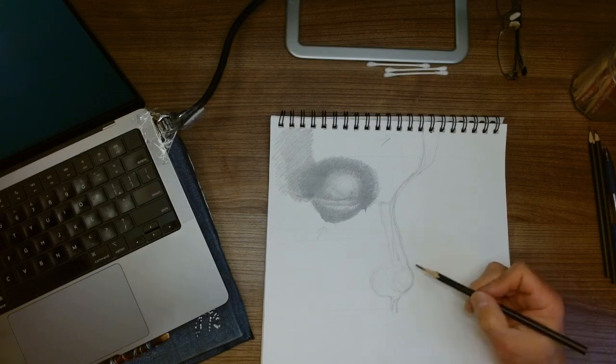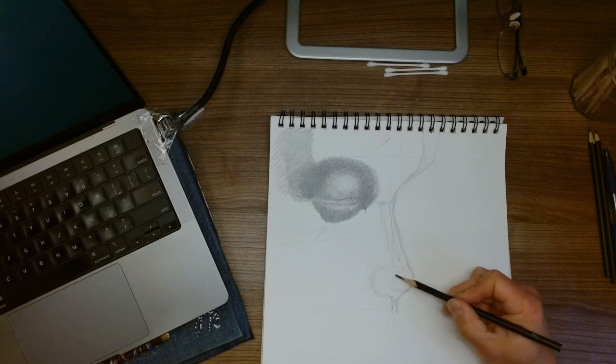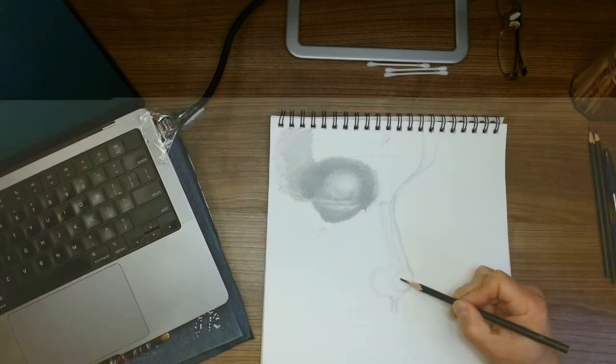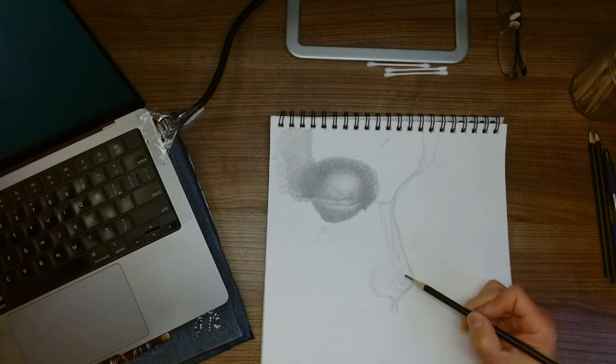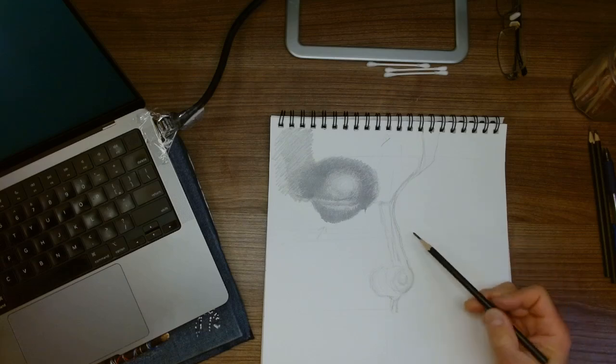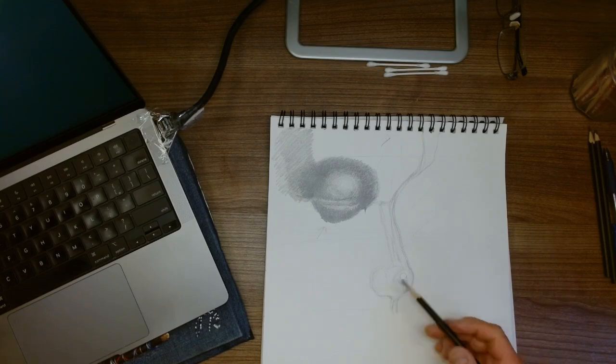There's that shape. And here we talked about spheres and balls. Here's a little tiny ball right here. And where's the highlight? Right there on the nose. You can see it's like the lightest area. We're going to leave that alone. This whole area here is dark.